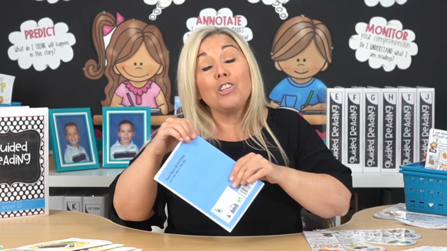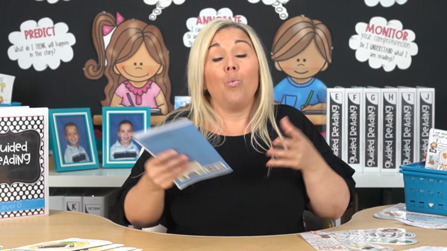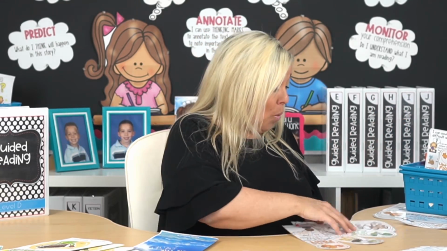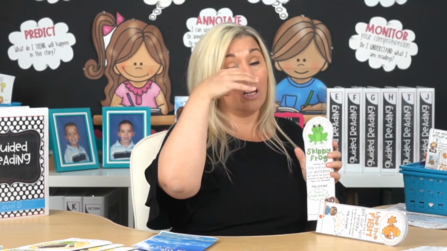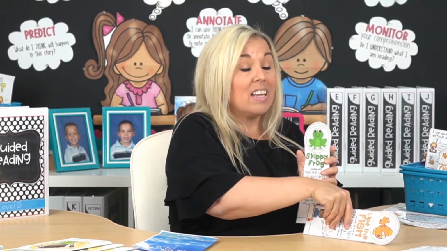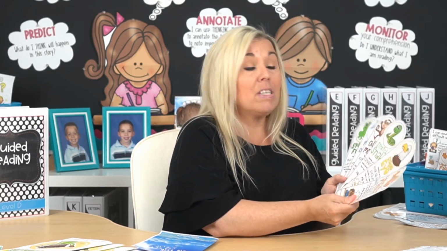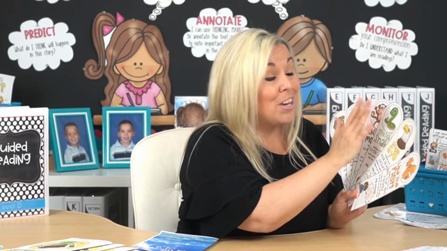So what I really want to do is make sure that I'm teaching my students to use their other strategies in conjunction with the new strategies they learn. So when I am teaching Skippy Frog, I'll explain the strategy. I'll show them how to do it. I'll show them how I skip it and then I go back and read again. And then I'll show them how I utilize the other strategies to help us figure out unknown words. All of our strategy helpers here help us solve words we don't know and help us to understand the stories that we're reading.